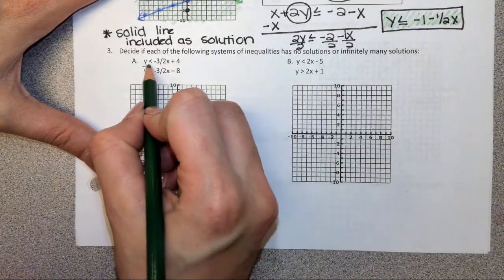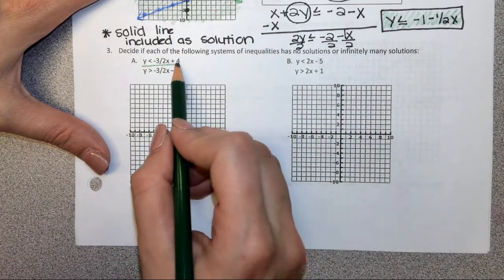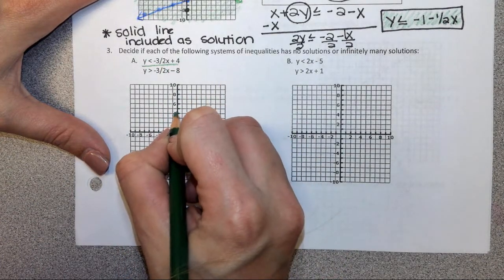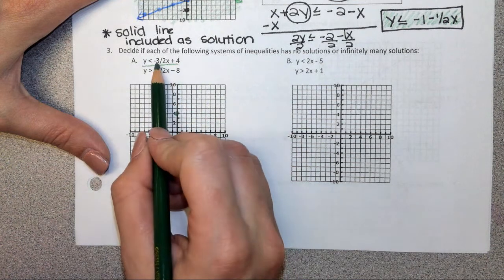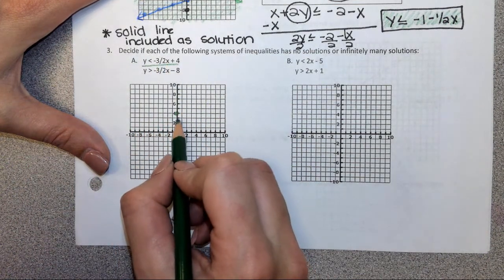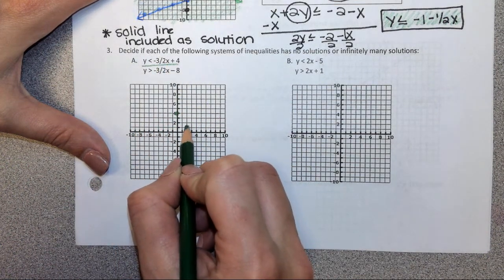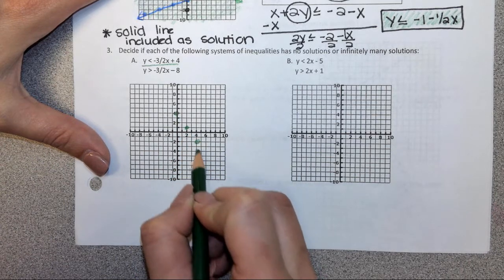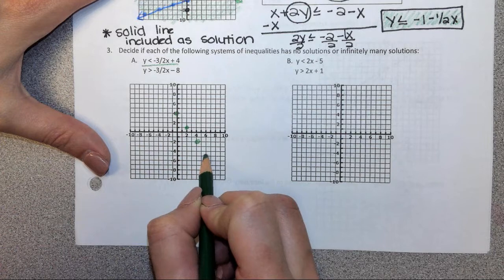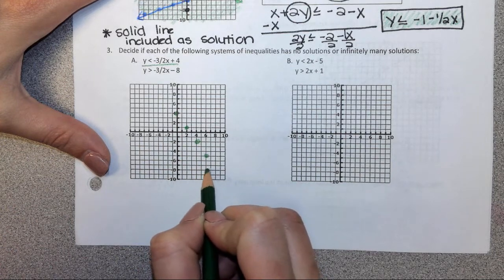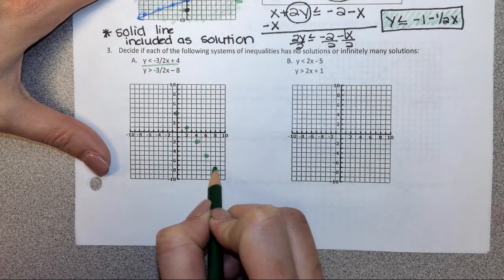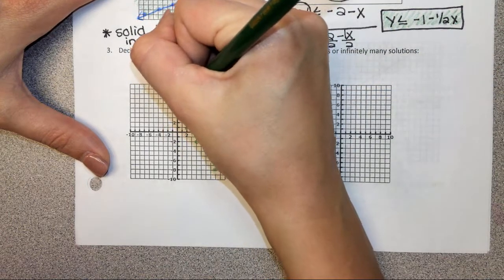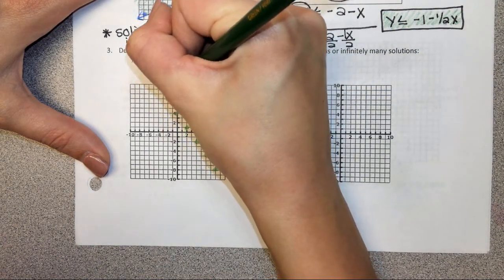Okay, so we're starting with this first one. My y-intercept is 4, so I'm going to put a dot at 4. And my slope is negative 3 over 2. So I'm going to go down 3, 1, 2, 3, over 2. Down 3, over 2. Down 3, over 2. You could also go up 3, left 2.